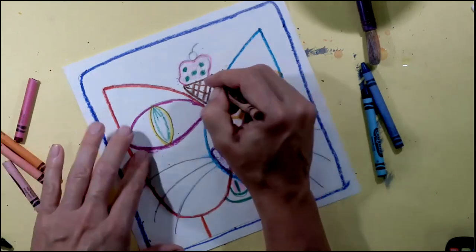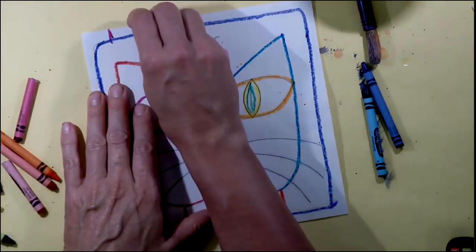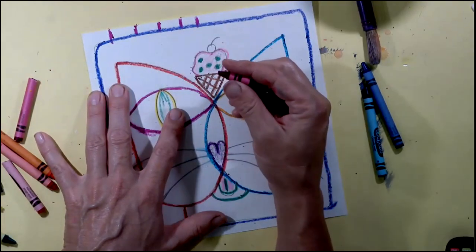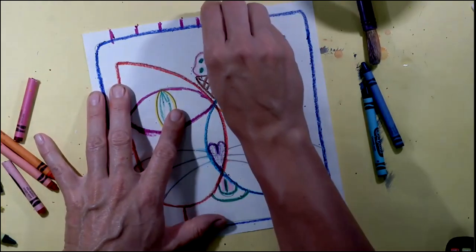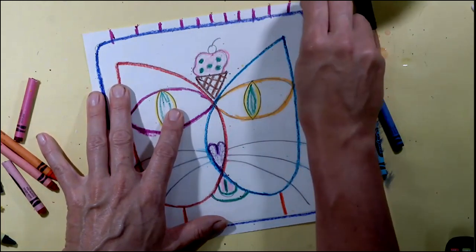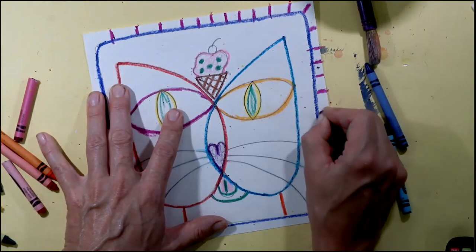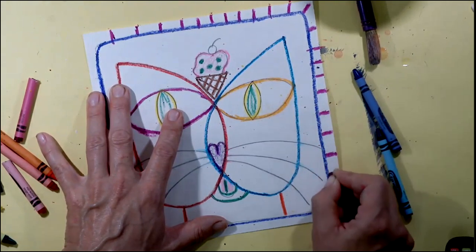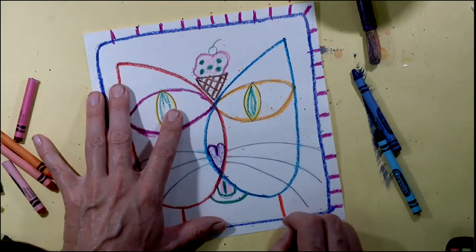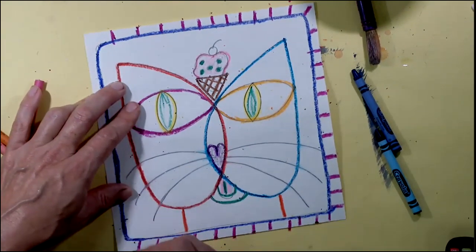Details, these small different ideas, are the things that really help make an interesting artwork. Now I can go around, look, this is the world's smallest crayon. Can you see that? I broke it. Anyway, I can still use it. And I'm just going to go around, I'm going to add some kind of pattern, something that repeats itself over and over again, all the way around my border. Do you have to do this? No, but I'm trying to add some good details here to make things a little bit more interesting.